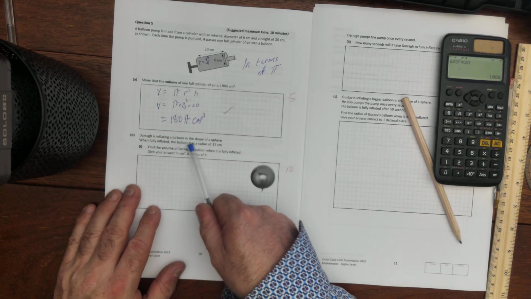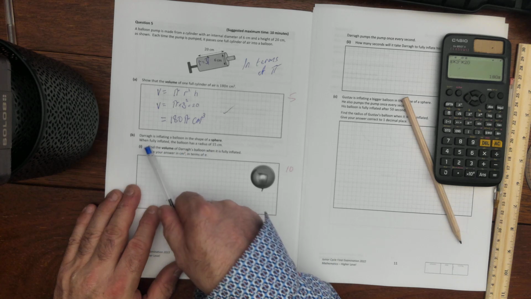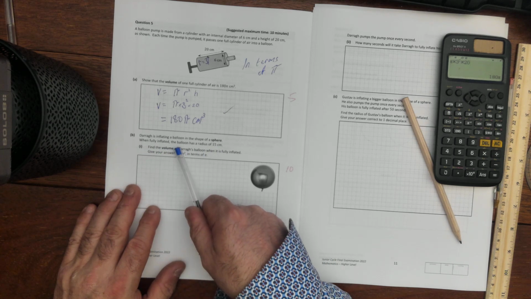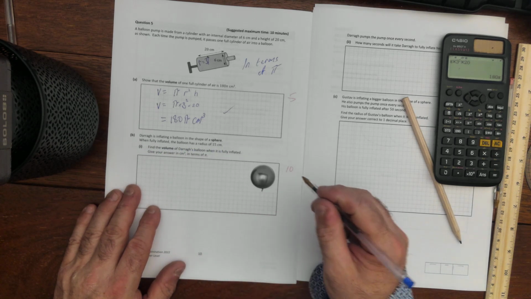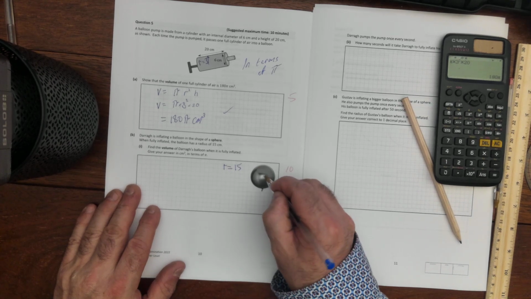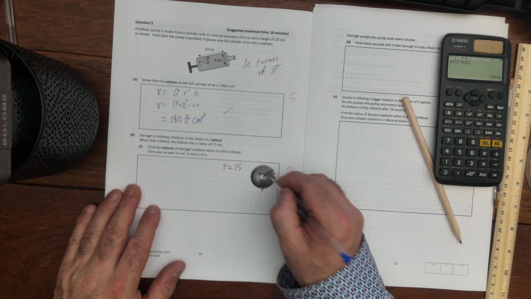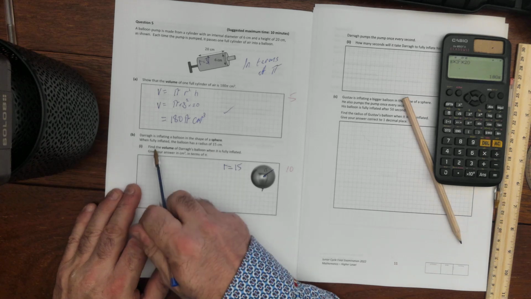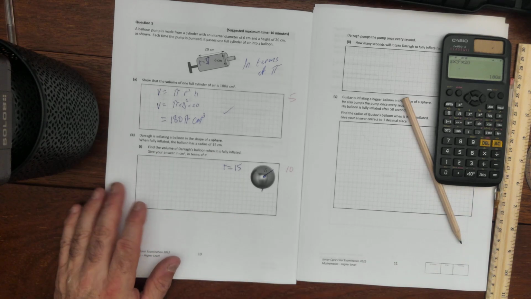Dara is inflating a balloon in the shape of a sphere. When fully inflated, the balloon has a radius of 15 centimeters. We can represent that sort of here. Find the volume. Okay, back to our tables.